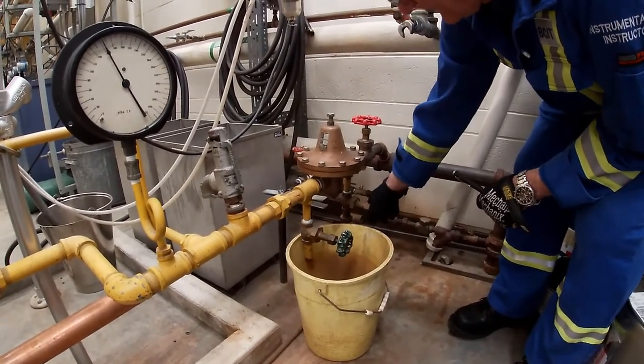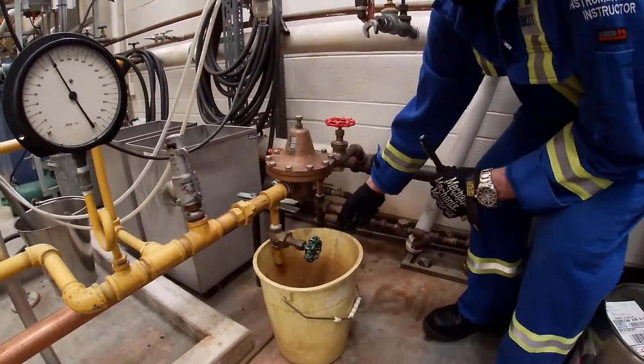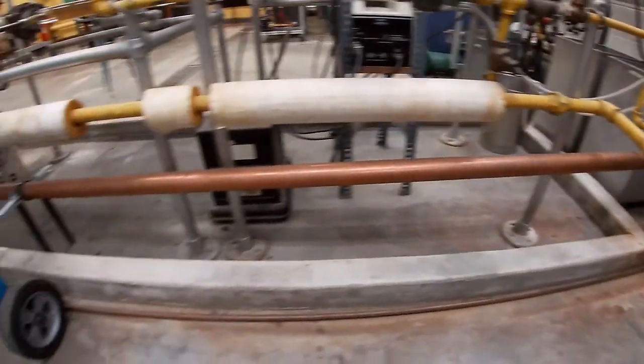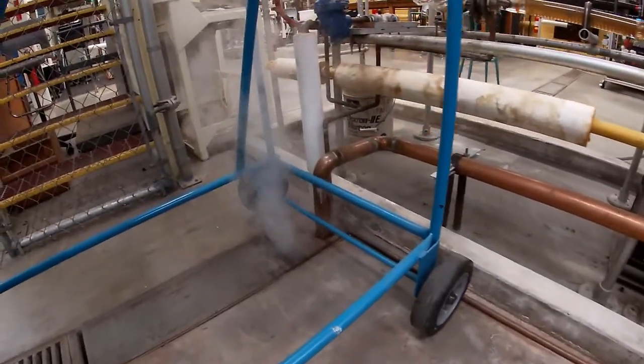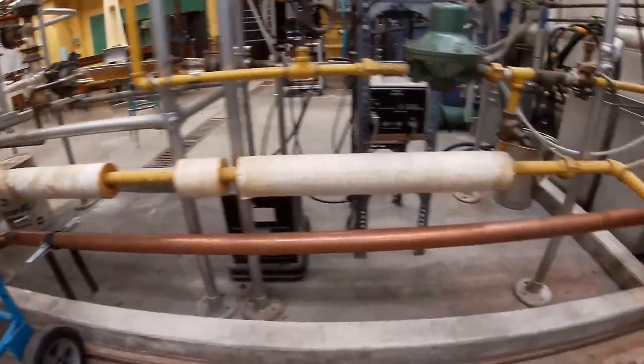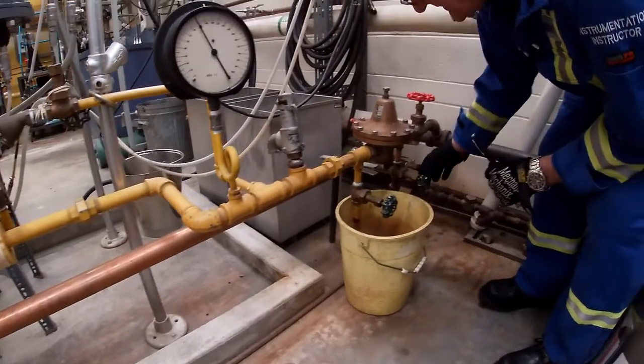And I'm going to open up this drain. There's a drain here. You can hear it draining into the sewer. See the steam coming out. So I know now that I've got rid of my condensate. I'm going to close this valve back off.